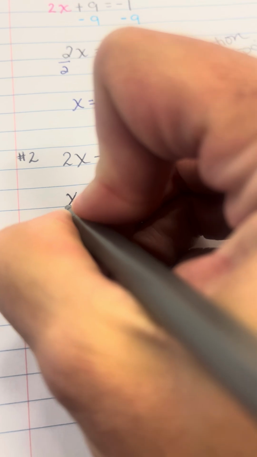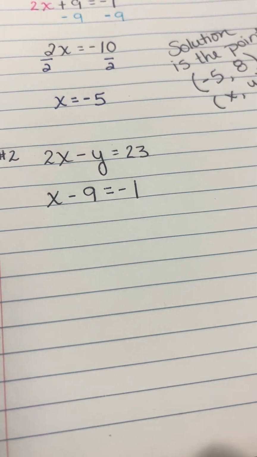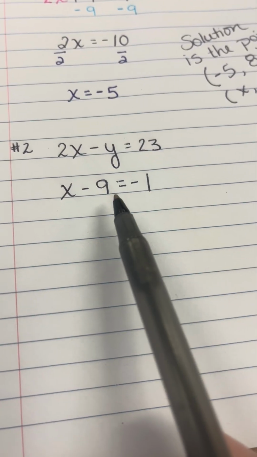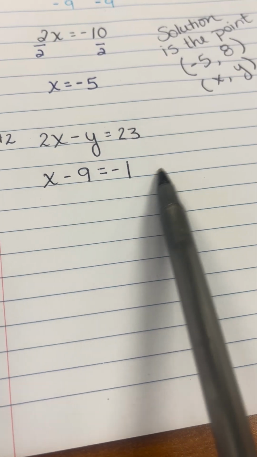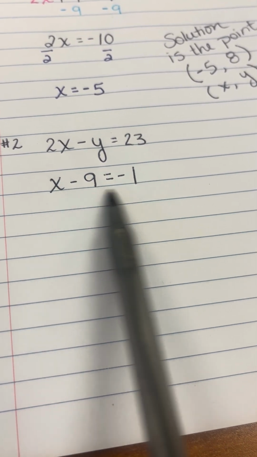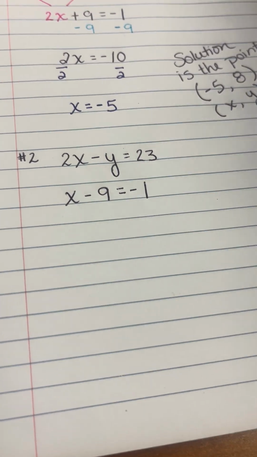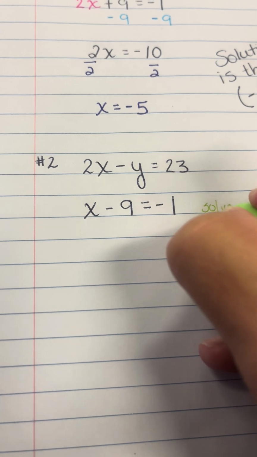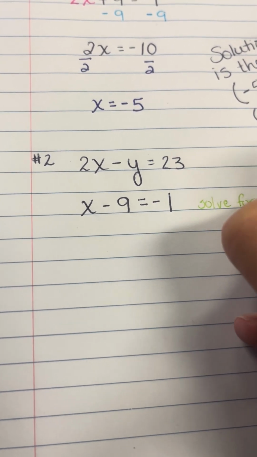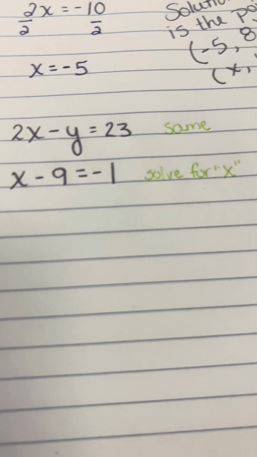The second equation is x minus 9 equals a negative 1. Second equation is also not solved for a variable, but this second equation is way easier, meaning less steps to solve for x than this top equation. So I'm going to take this bottom equation and I am going to solve this for x. The top equation is going to stay the same. I'm not going to touch it. I'm leaving it alone, all right?